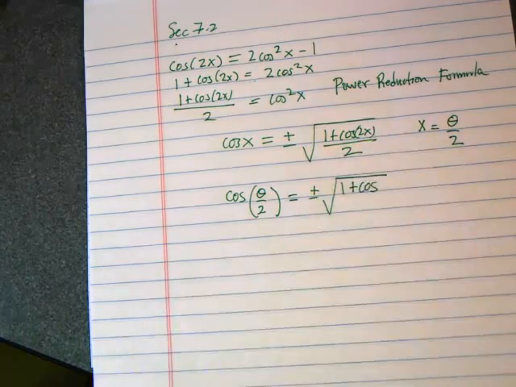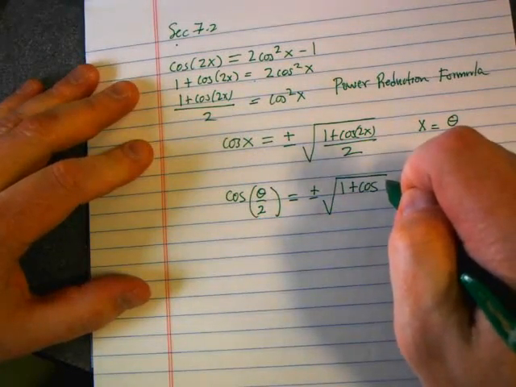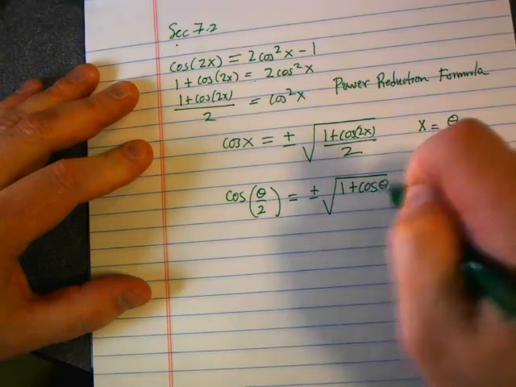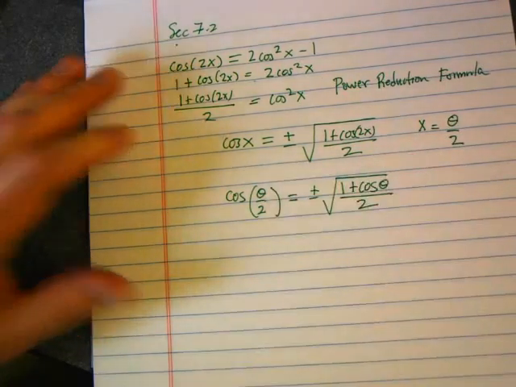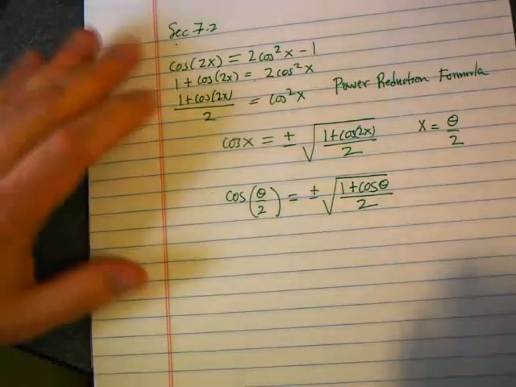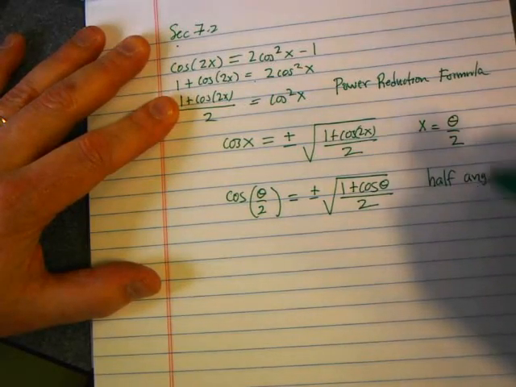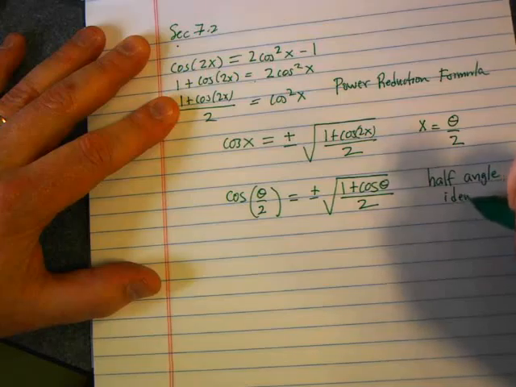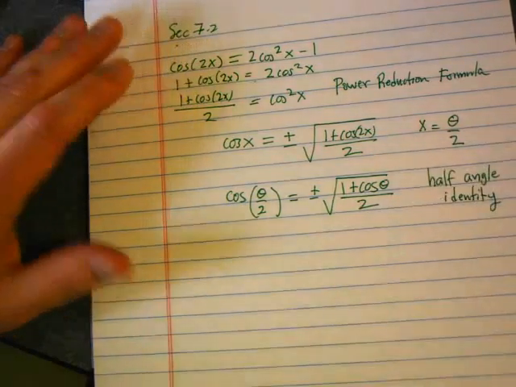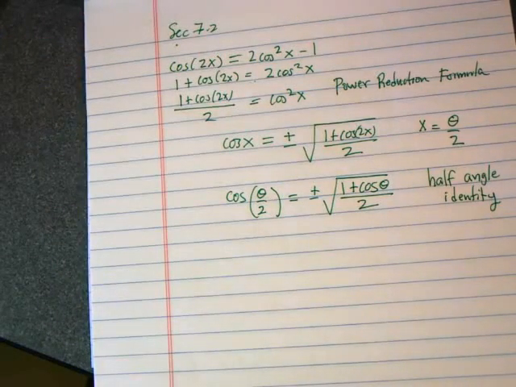I get cosine of just theta divided by 2. And this is called the half angle identity. Why would you call that one a half angle identity? Well, on the left-hand side, I have theta over 2. That's half of an angle.